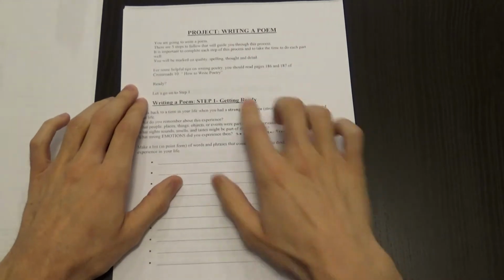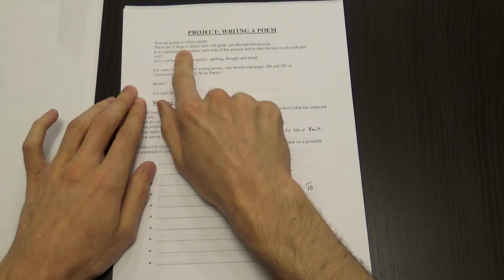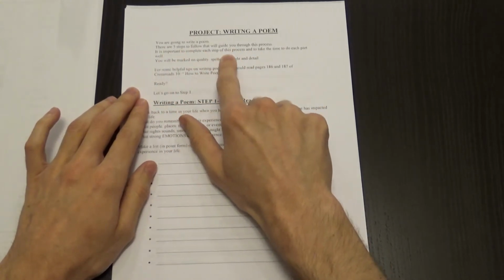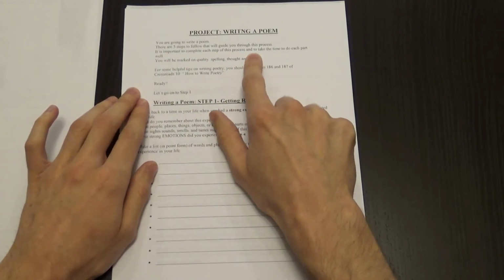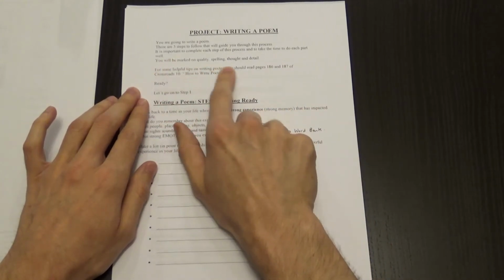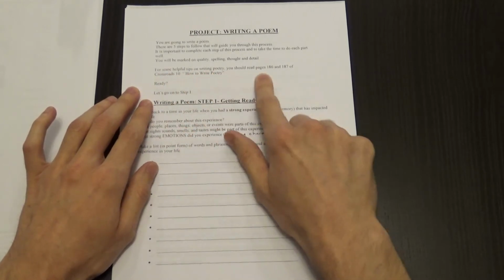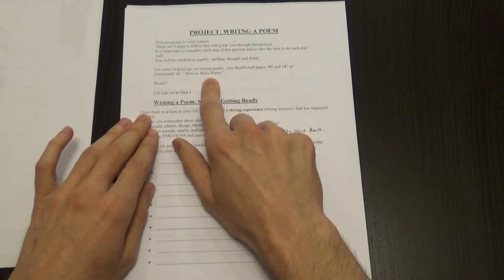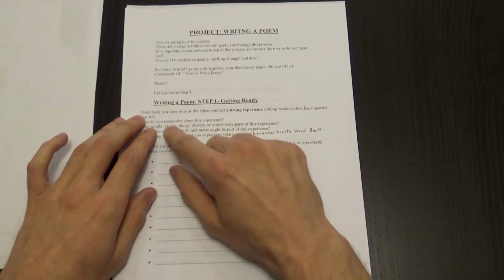And now here. So for the project, you are going to write a poem. There are 5 steps to follow that will guide you through this process. It is important to complete each step of this process. Actually, you must complete each step of this process and take the time to do each part well. You will be marked on quality, spelling, thought, and details. For some helpful tips on writing poetry, you should read page 186 and 187. How to write poetry, that I also included in the section.